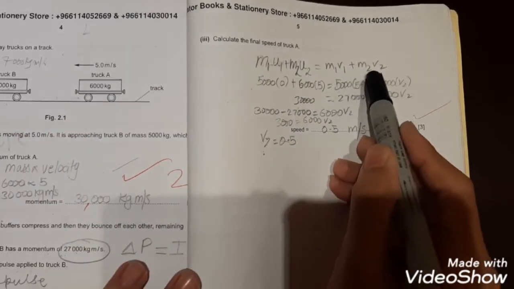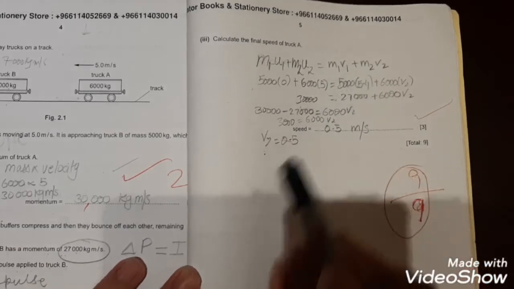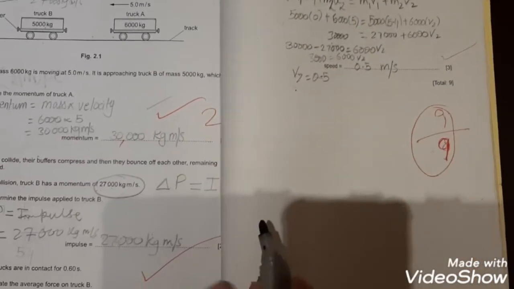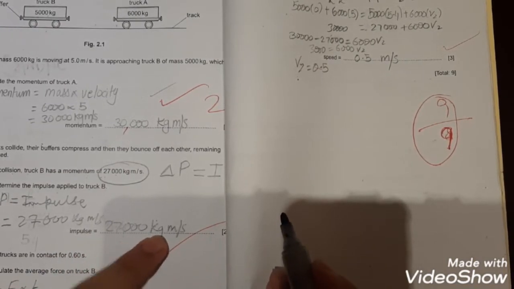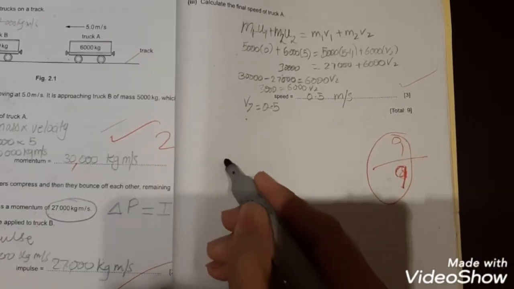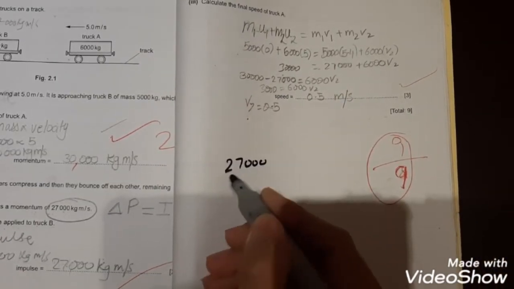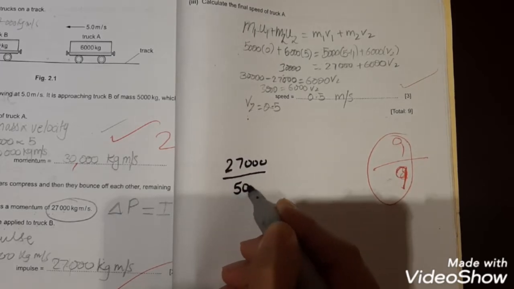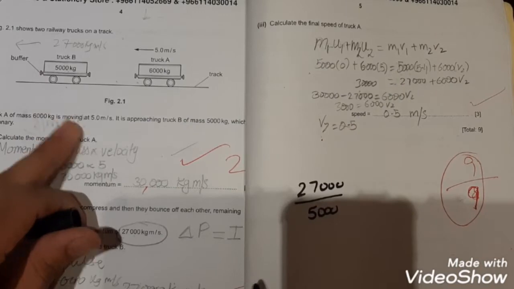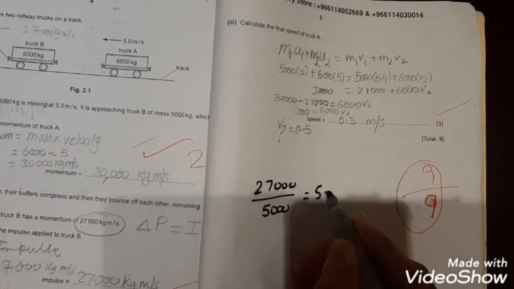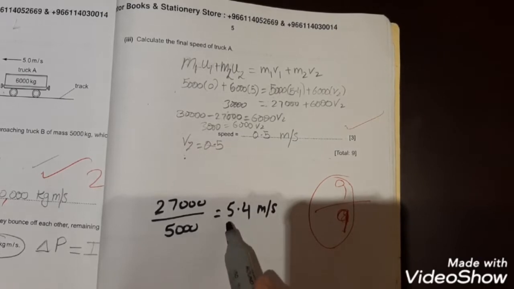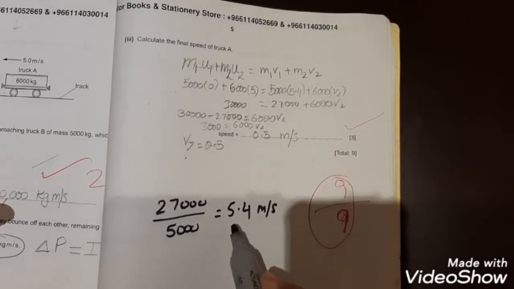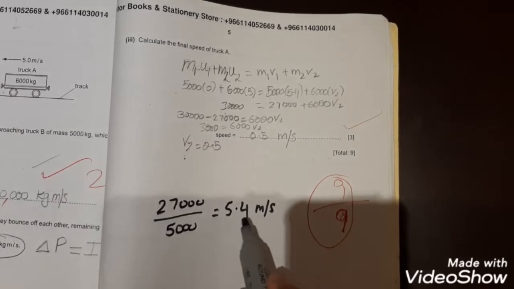You might be wondering, where did we calculate 5.4 from? So 5.4 is calculated from here. We have the impulse, which is 27,000 kg·m/s. So we will use 27,000 divided by 5,000, which is the mass of truck B, which will be 5.4 meters per second. So the velocity of truck B after it was hit by truck A is 5.4 meters per second.